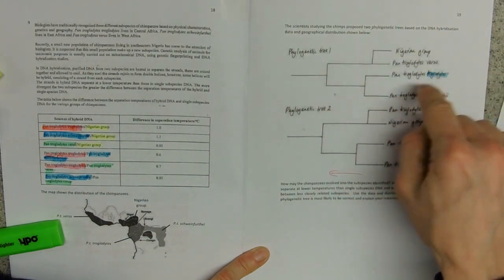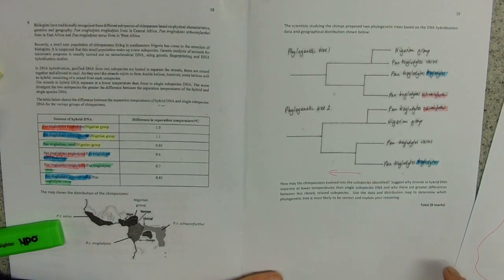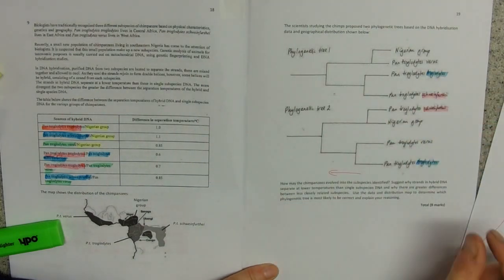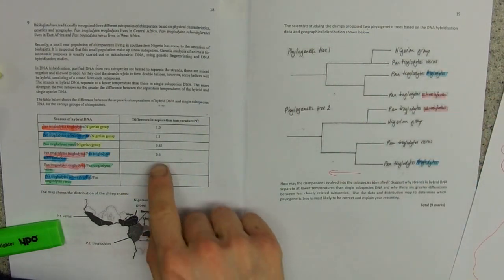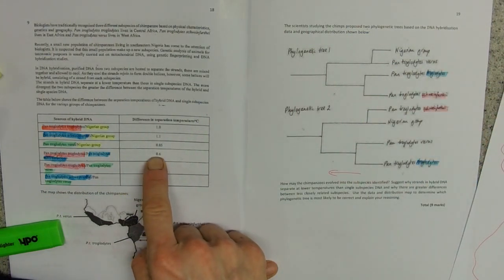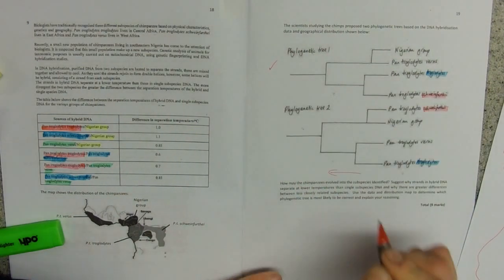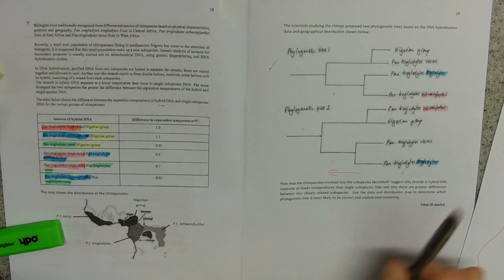So tree number one has got these close together. Tree number 2 has got these far apart. Do we want them close together or do we want them far apart? 0.6, we want them close together. So tree number 1 is getting a tick so far. We can do it.